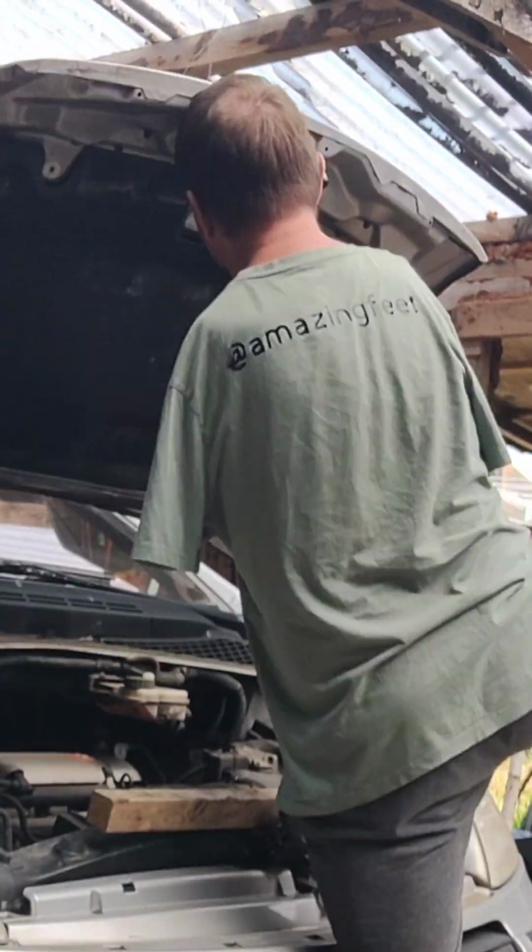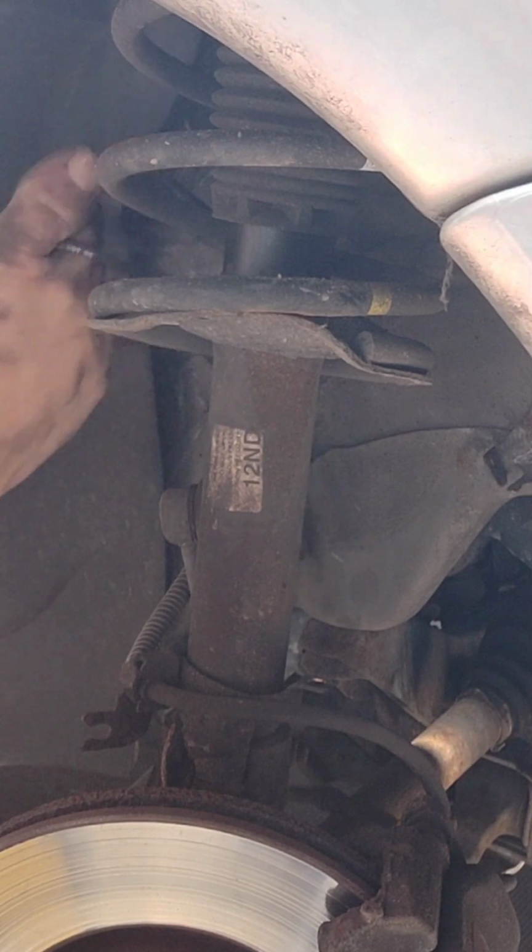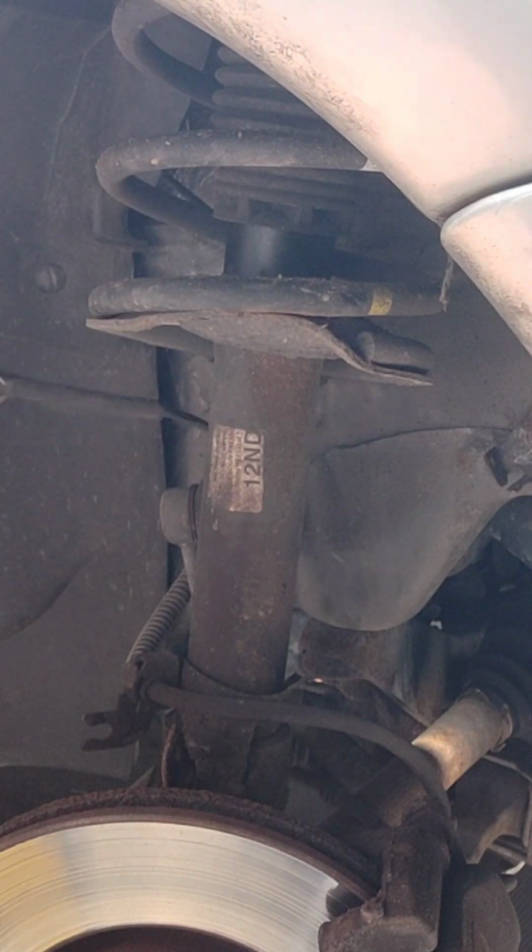This is one of the hardest bits for me. I hate cars that don't have a self-holding bonnet. That's hard. The plug's under there, and it's really hot and it's hard to get to. There's the old one out. Phew.